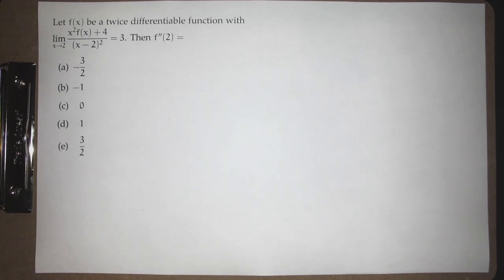How about an intermediate step? If people started working on this problem, did you find out what f of 2 needs to be? Not f double prime of 2, just f of 2. What does f of 2 need to be? Well, let's talk about it.